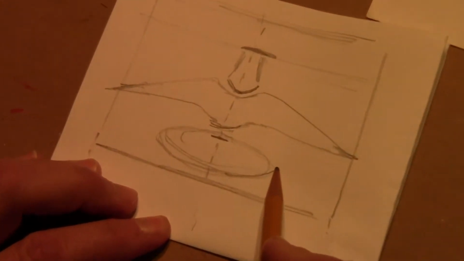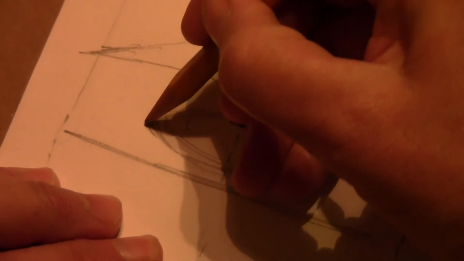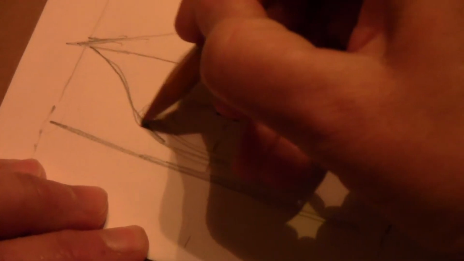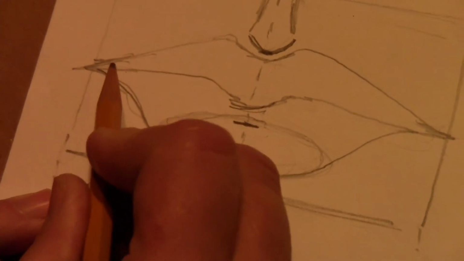So we're going to start with that. And the bottom lip has a different shape than the upper lip. So we're going to use this oval to help us with the curve. The bottom lip on most people is shorter than the upper lip. So you'll notice this upper lip is longer and this one is shorter.